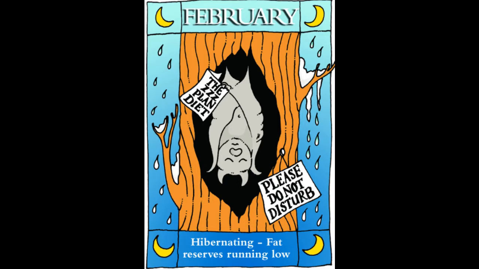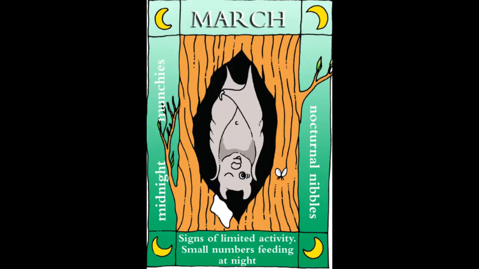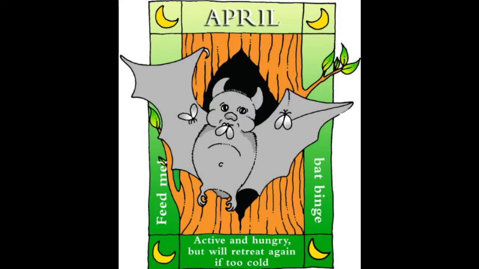Because their reserves are getting low, in March, a small number of them will start coming out to hunt and top up their fat stores. This is only on warmer nights though, as many nights will still be too cold. When it comes to April, the spring has really sprung and they are active and hungry and wanting to stock up again as their fat stores will have got very low. If it does get too cold, they will go back to their roosts and not hunt. But in the north of England and Scotland, this is more common, while you'll see bats appearing slightly earlier in southern England and the Midlands.